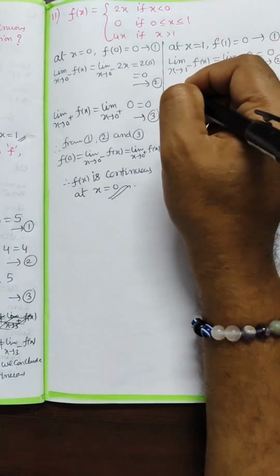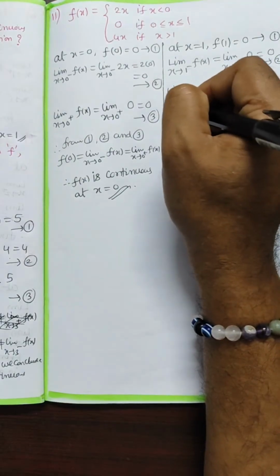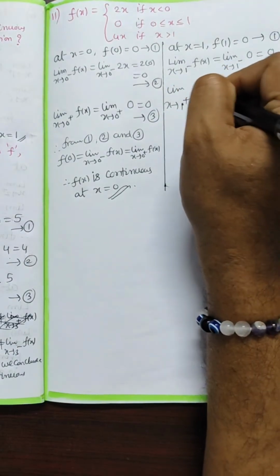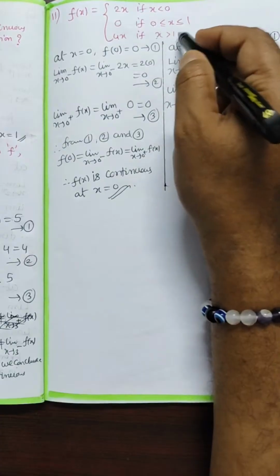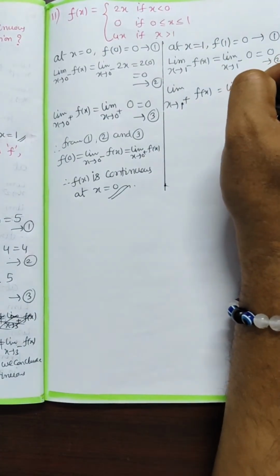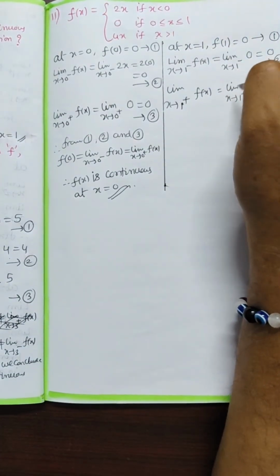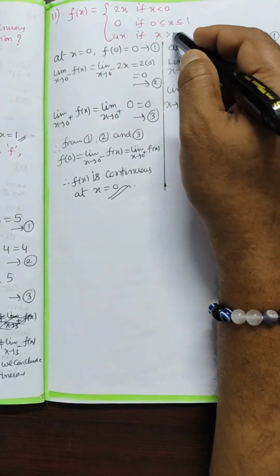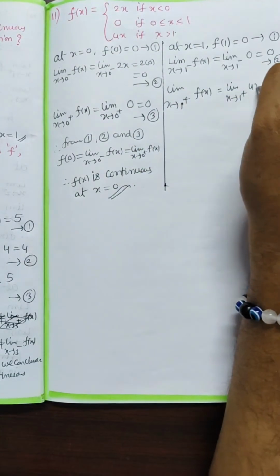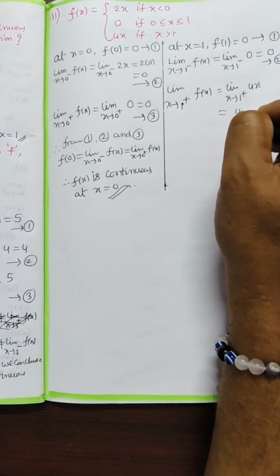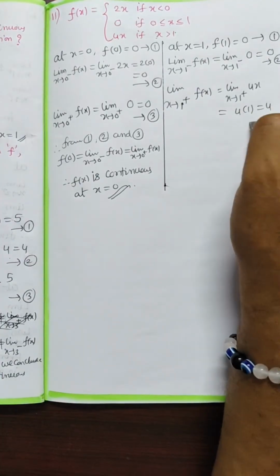Equation number 2. Limit x tends to 1 plus f of x. x is greater than 1. So limit x tends to 1 plus f of x. x tends to 1 plus means x is greater than 1. The function value is 4x. x is equal to 1, substitute 4 into 1 which is equal to 4.